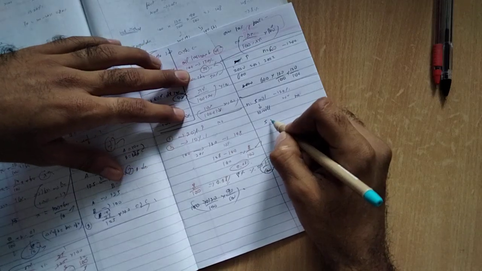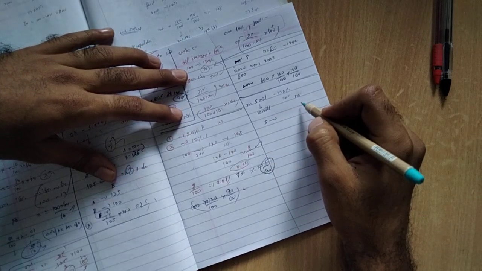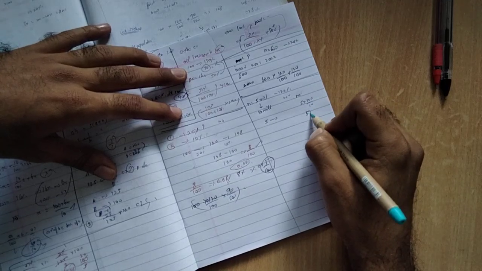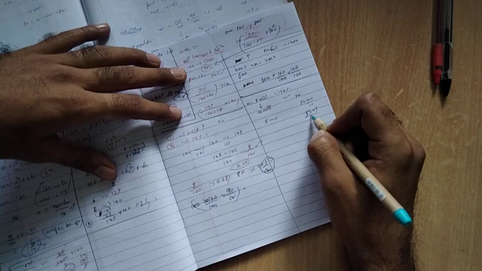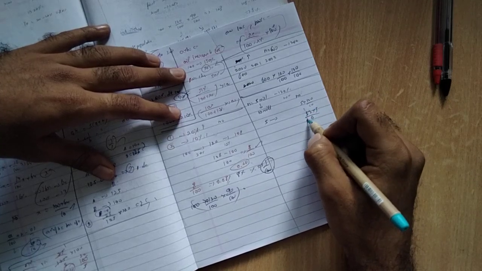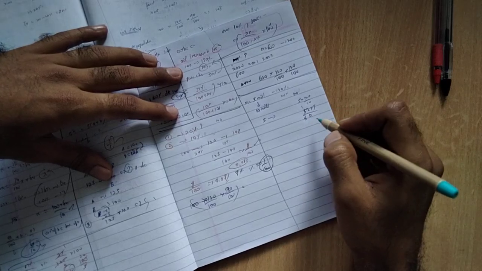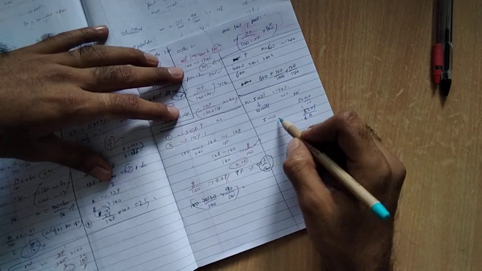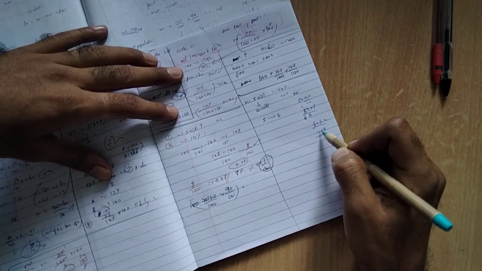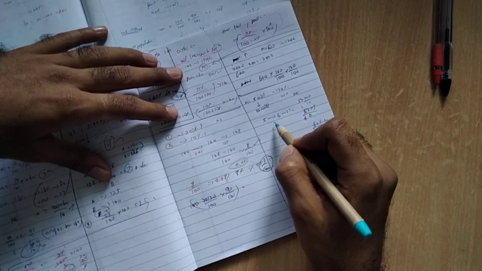So 5. 20% means 5 into 120 divided by 100. So 5 into 1.2, 2 into 5, 0, 1, 1, 5 is 5, 6, 6. Wait, 6? 5 into 1.2 is 6, okay. 6 into 1.2, 7.2. So you can see what it is.